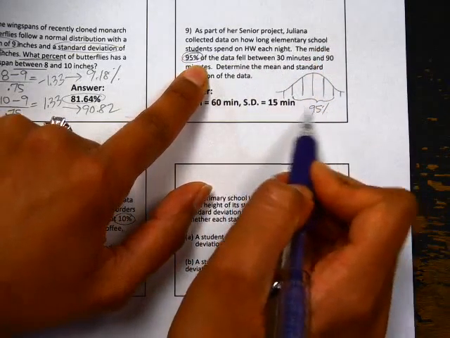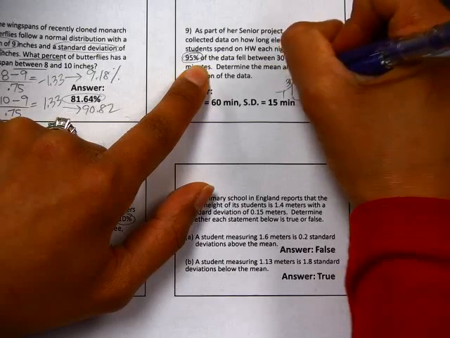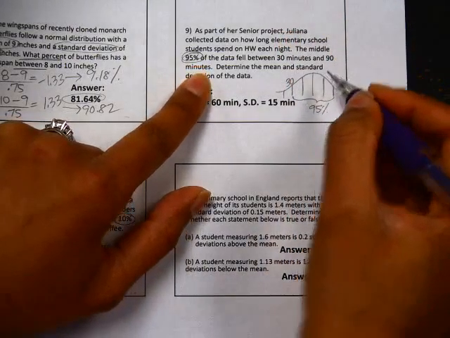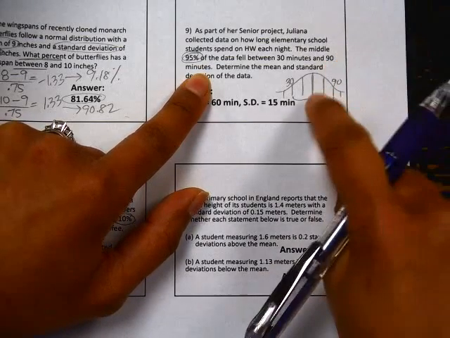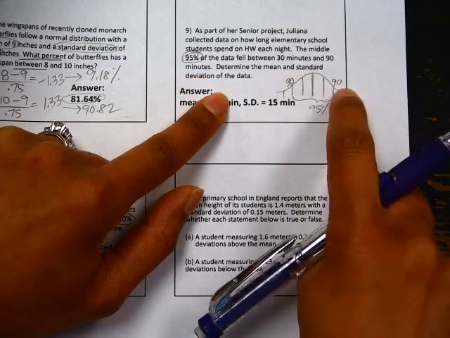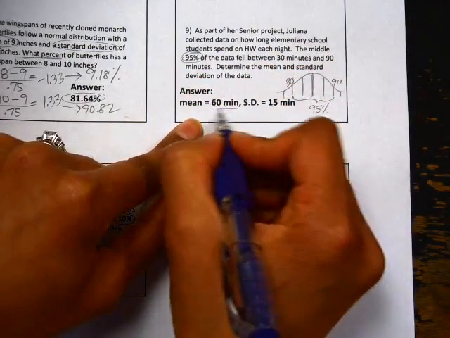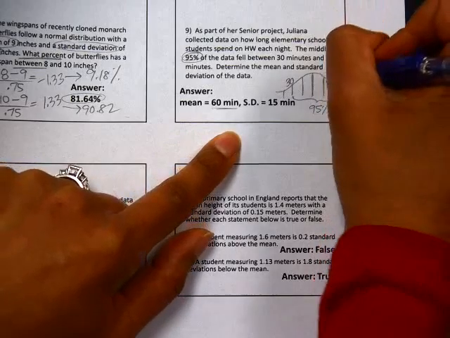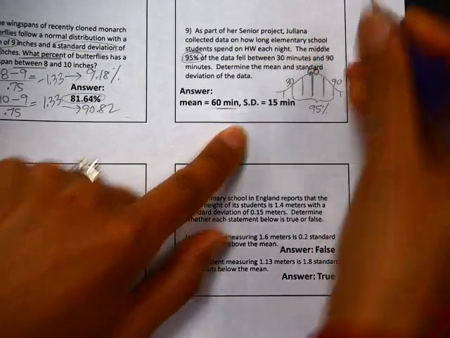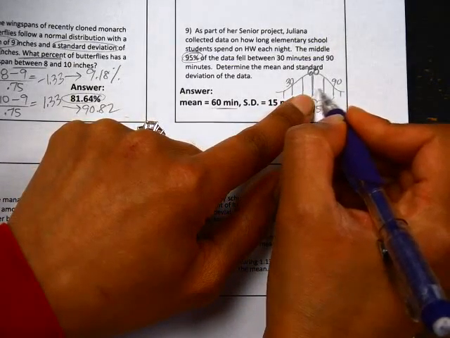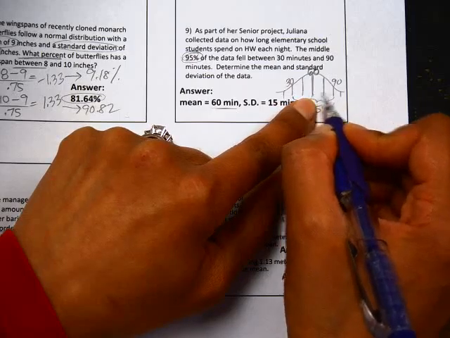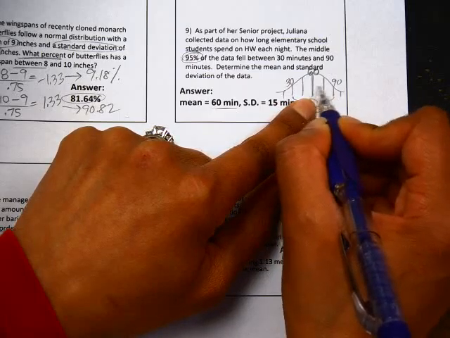We also know that the middle 95% fell between 30 minutes and 90 minutes. So if we're trying to find the mean, which is this value, we're finding the value that's halfway between 30 and 90, or the average of 30 and 90, which is 60 minutes. Now this is 60. If I want to find how big 1 standard deviation is, well, I know 2 standard deviations is 30, so 1 standard deviation is exactly 15.